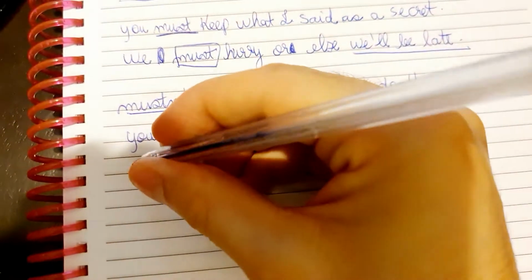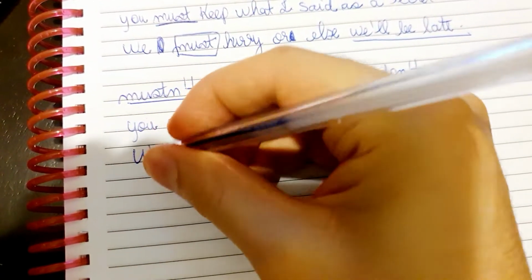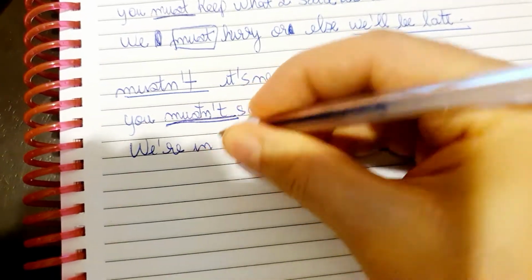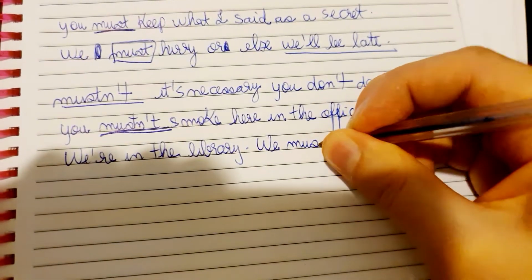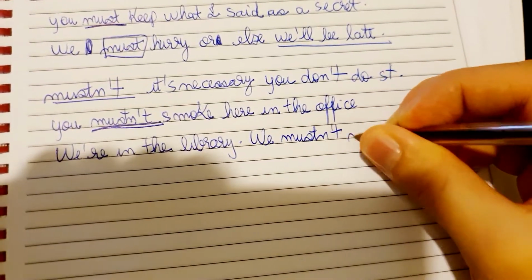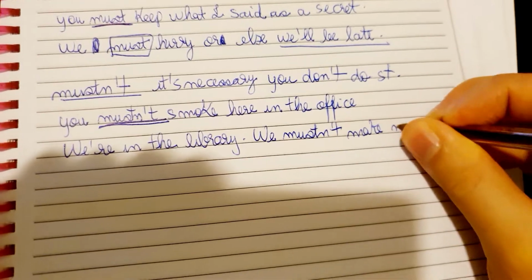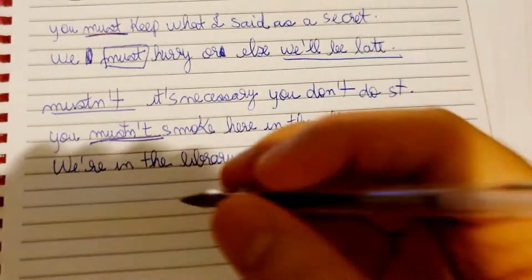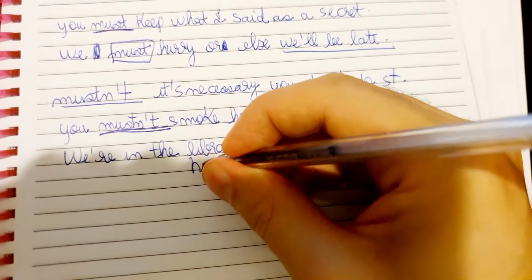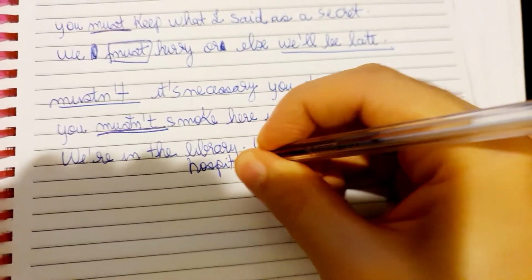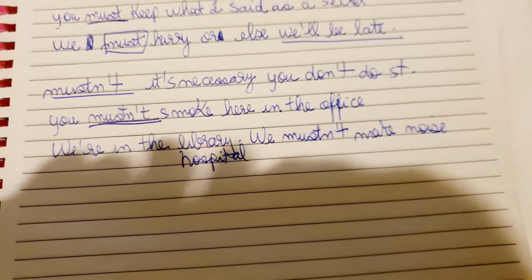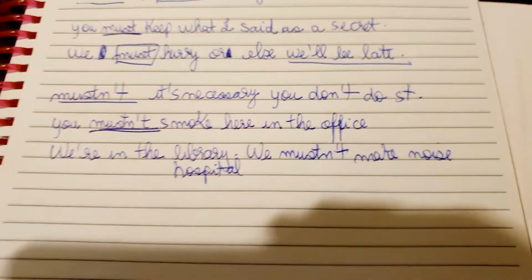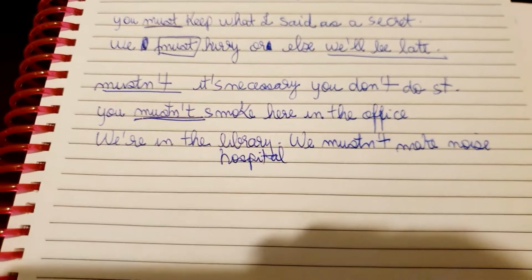Another example. We're in the library. We mustn't make noise. Or we are in the hospital. In the library, it is mandatory that you don't make any noise.